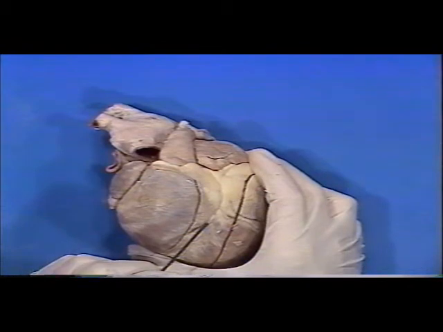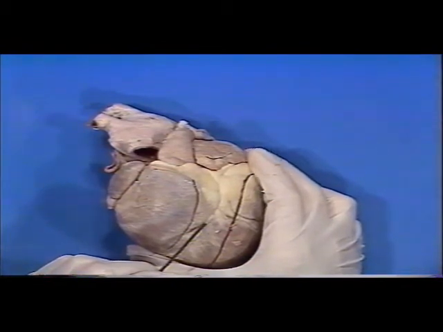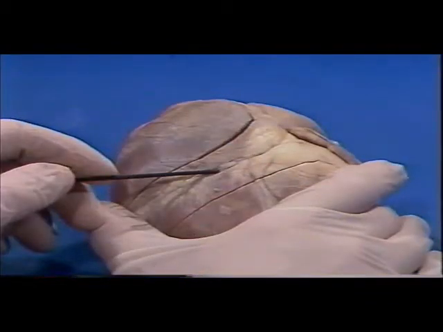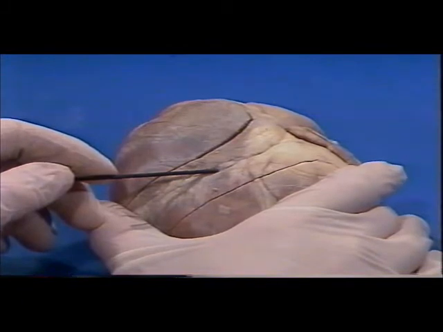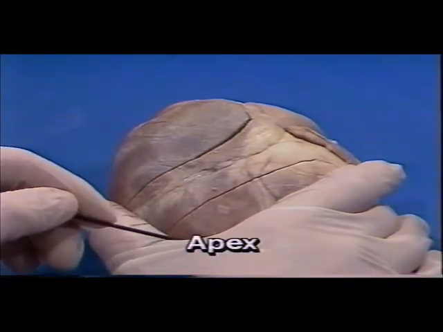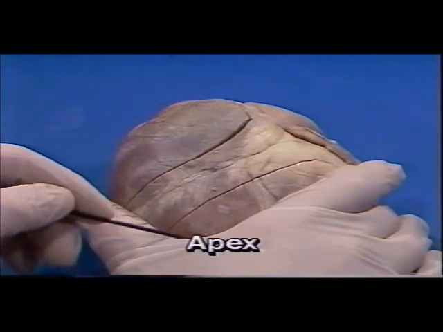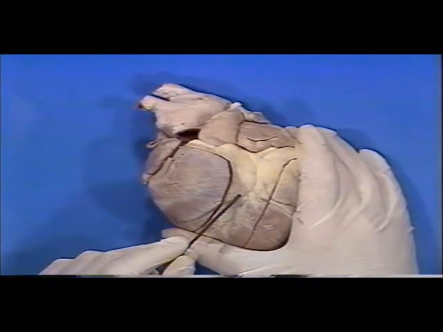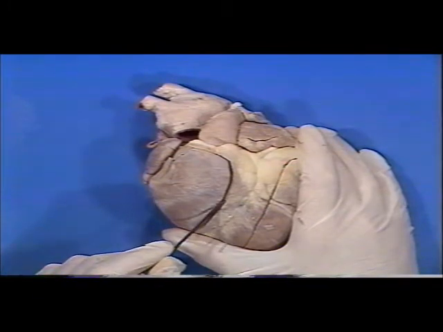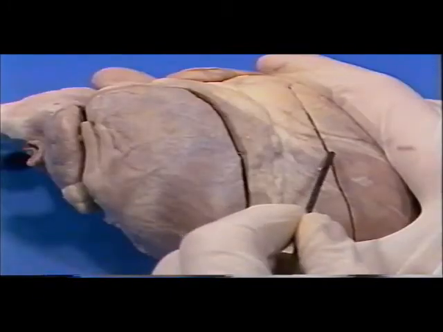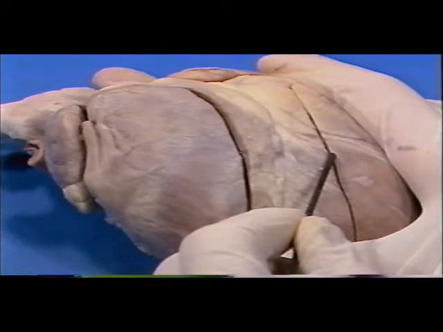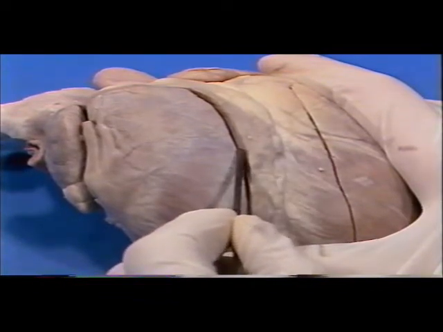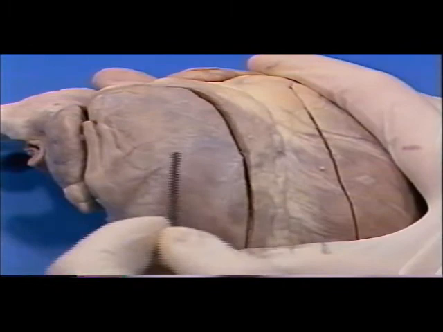There are, of course, further divisions present on the interior of the heart. We will now confirm this by dissecting the internal structures of the heart. Place the heart specimen in front of you with the apex facing you. Take note of the anterior branch of the left coronary artery. Now make a cut on either side of the artery, as I have done here. This will expose the right and the left ventricles.